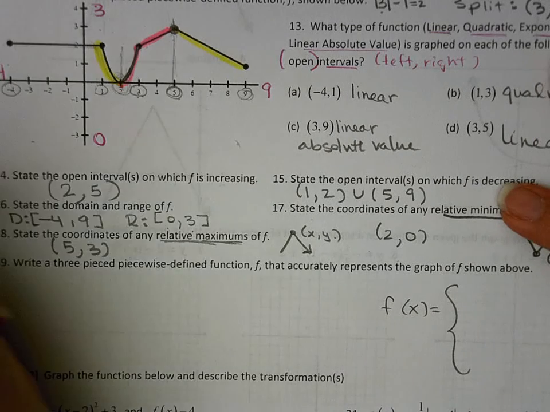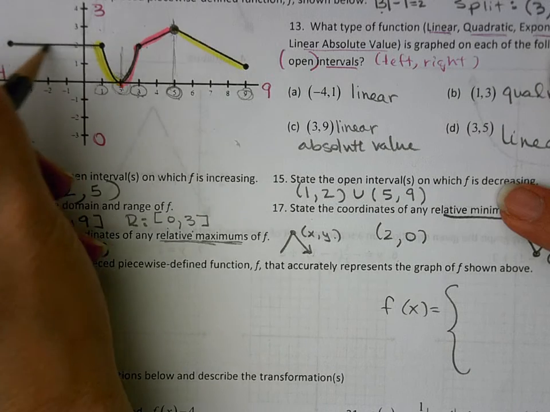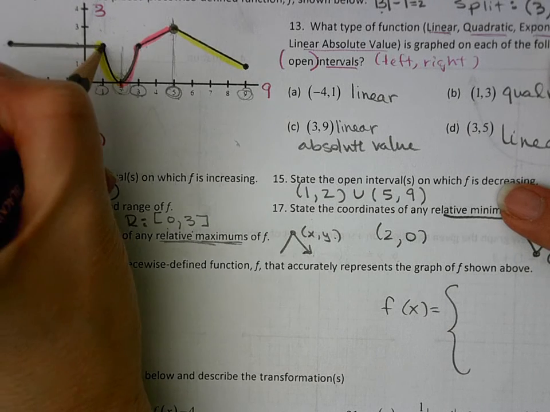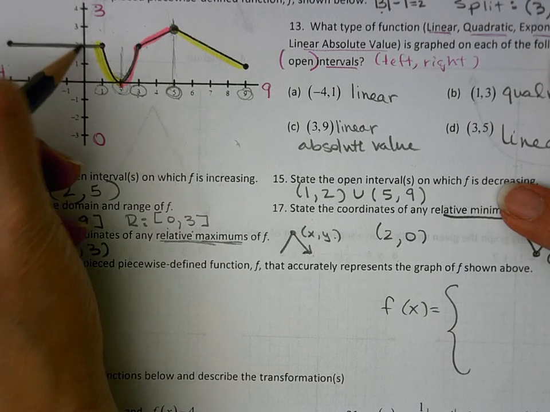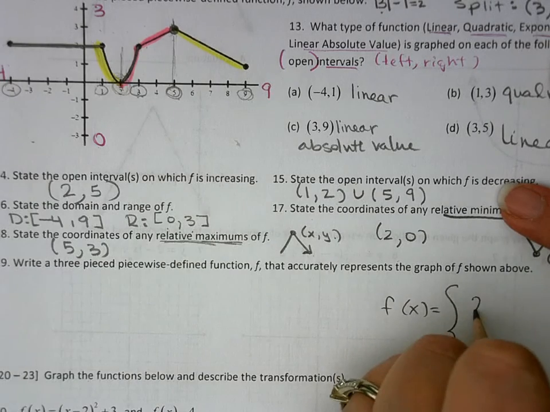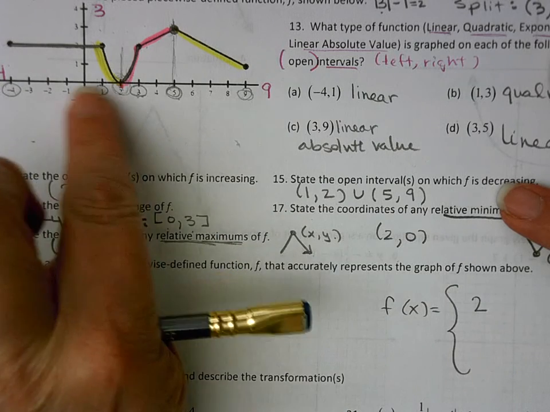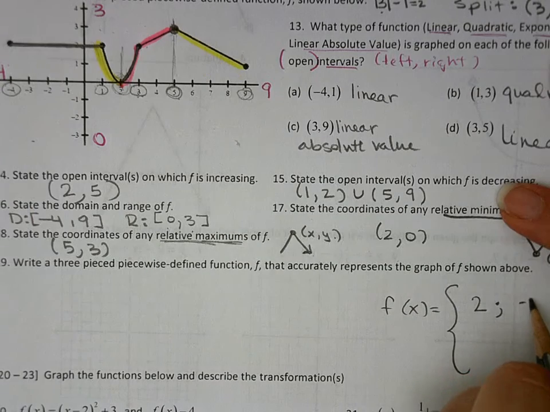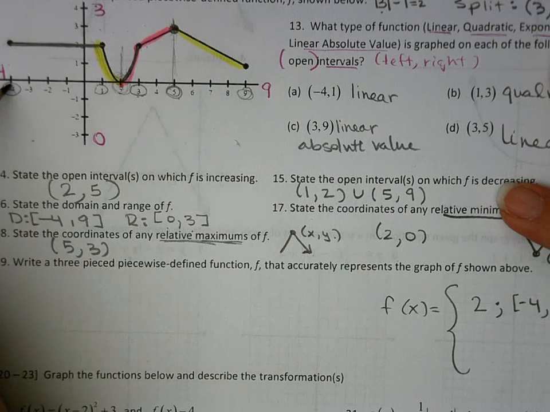So I have 3 equations I have to write. I have to write one for this line, but this one's easy because that's a special case, right? It crosses the y-axis at 2, and it does that between -4 and 1. So between -4 and 1, y is equal to 2.